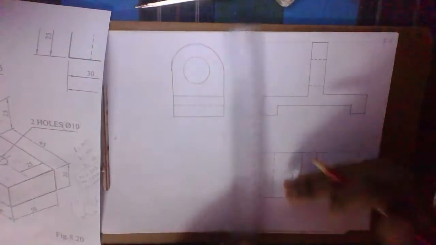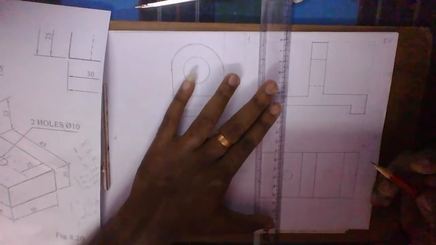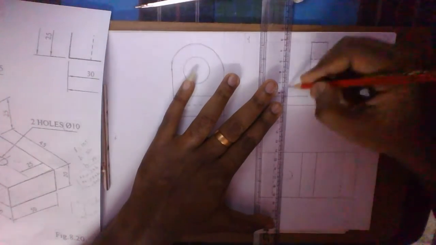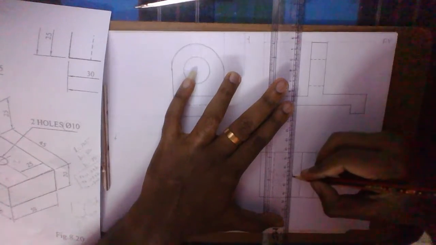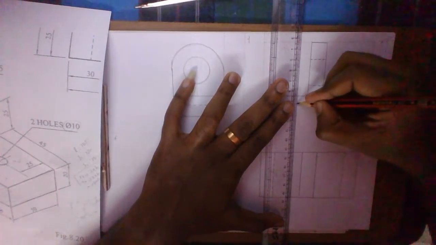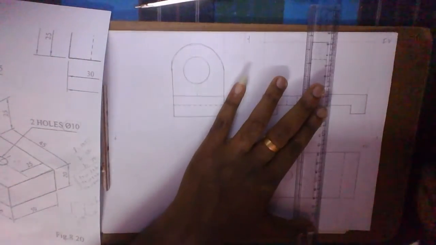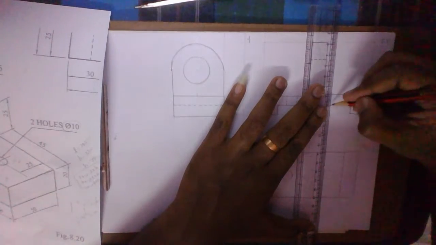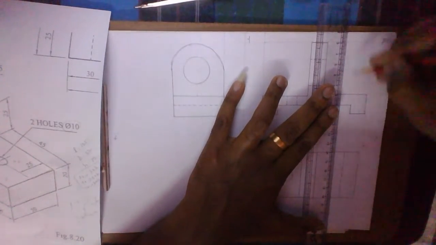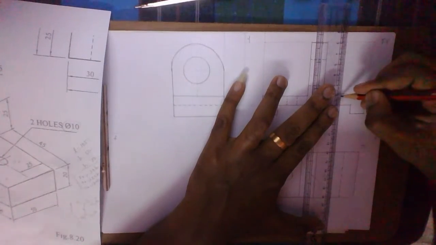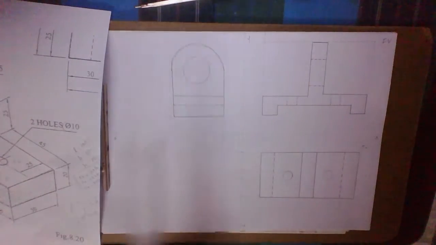Similarly, you have two circles opposite to that. You will mostly have hidden lines. So we'll just draw this. This will be hidden. Draw this, and this will be hidden. Similarly, here draw this. This will be hidden. You just draw this. This will be hidden. Right? You have two circles.